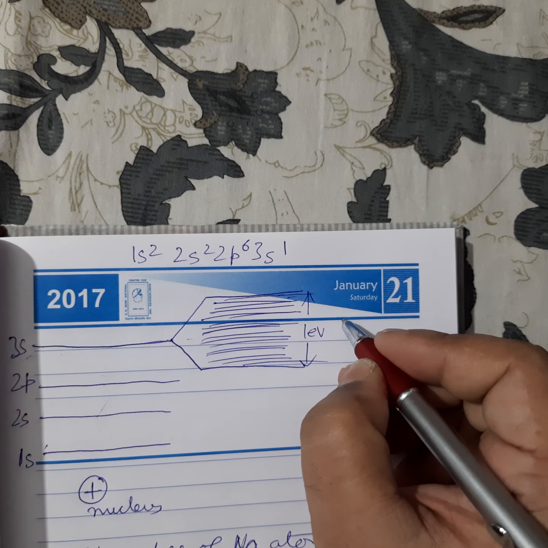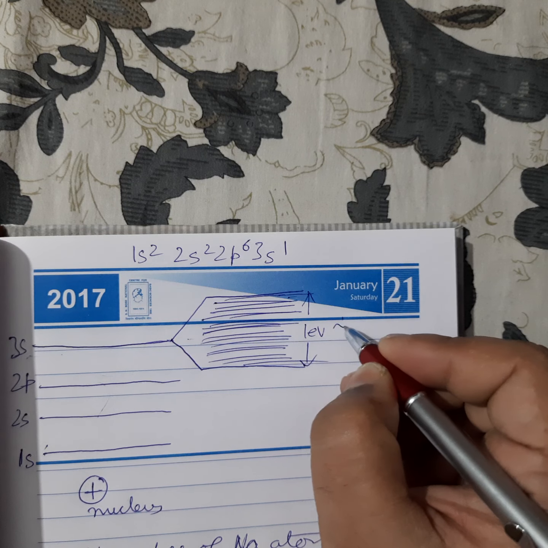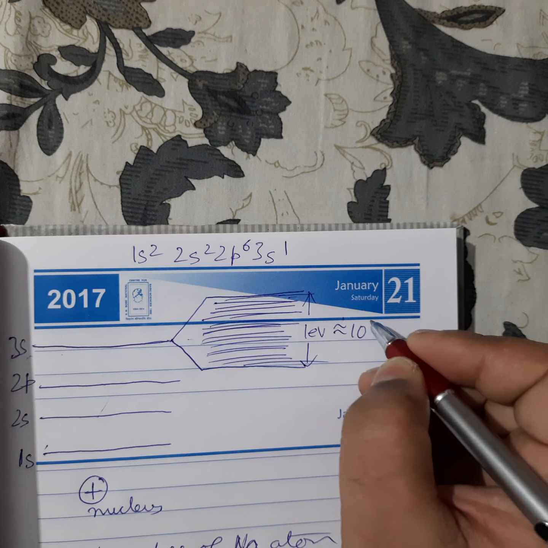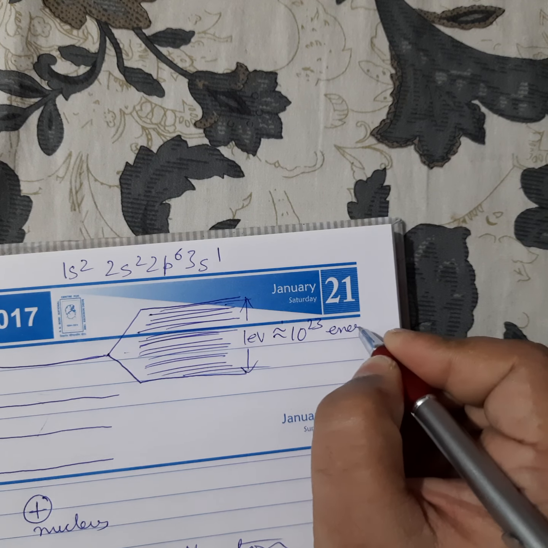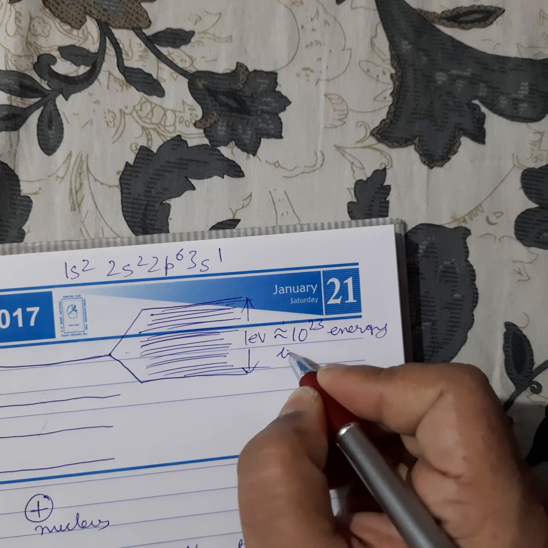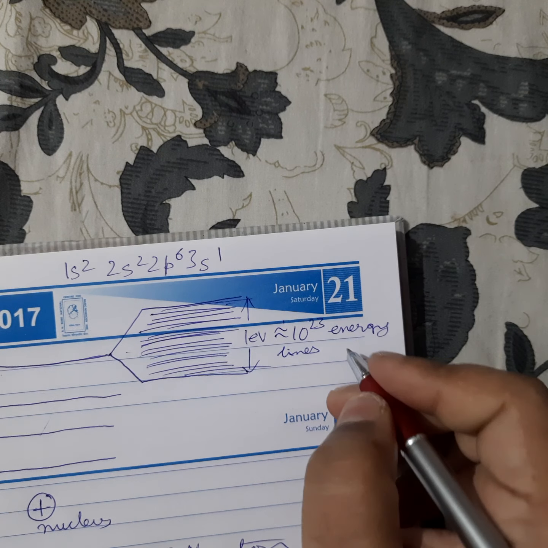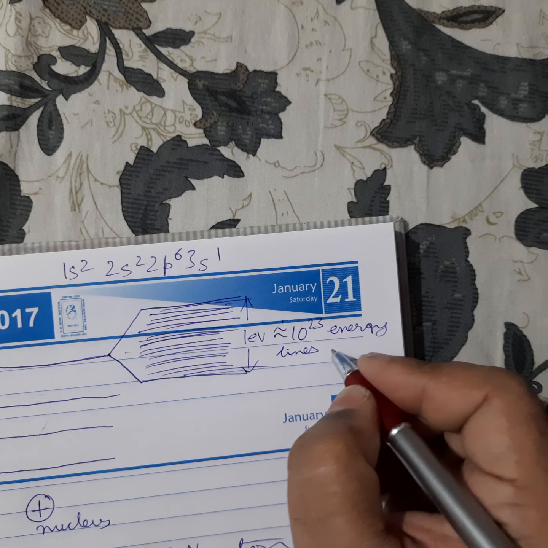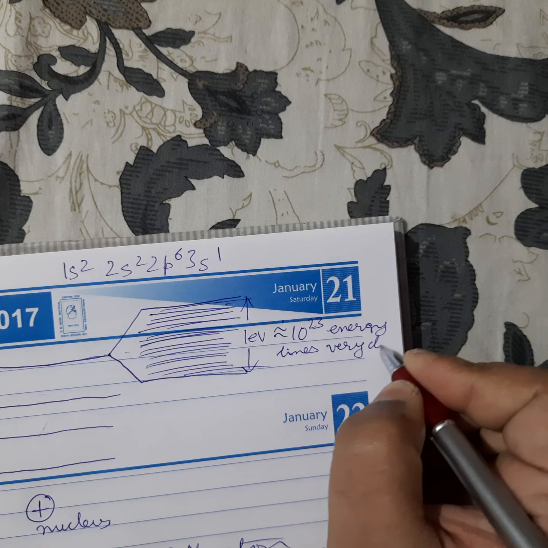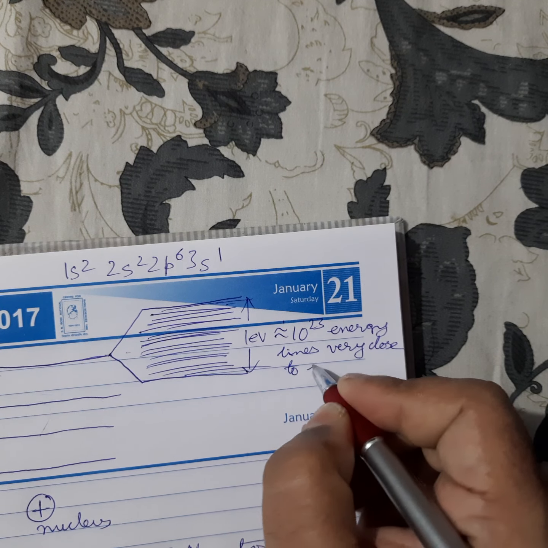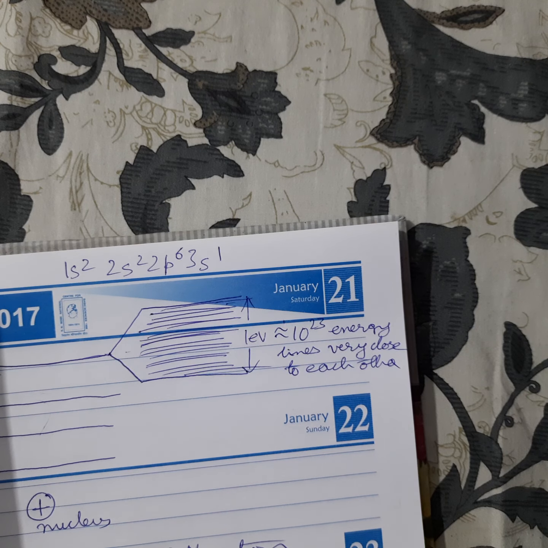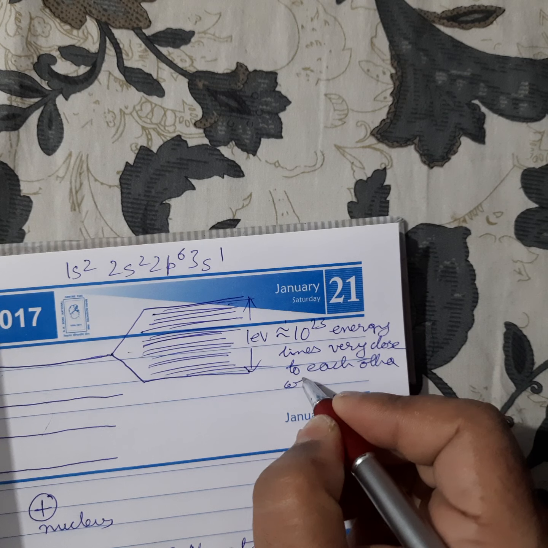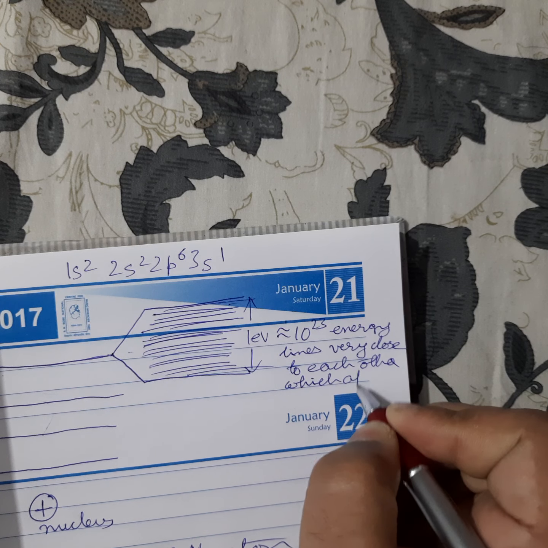So this will be almost equal to 6 into 10 raised to 23 energy lines, very close to each other, which appears as a band.